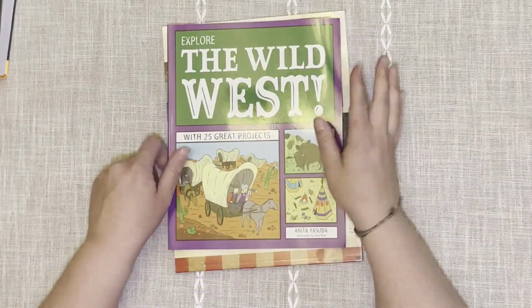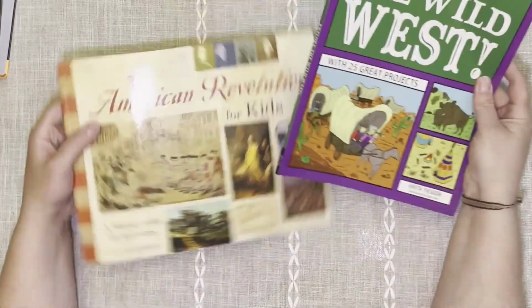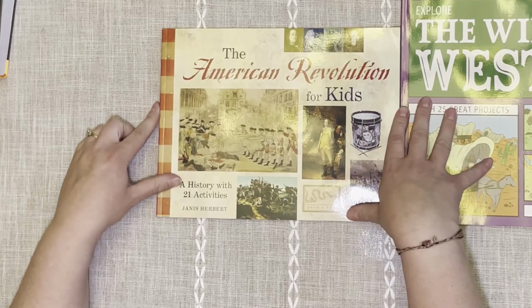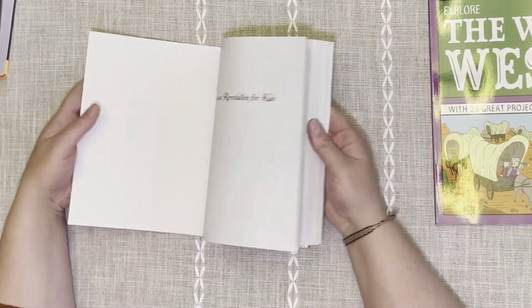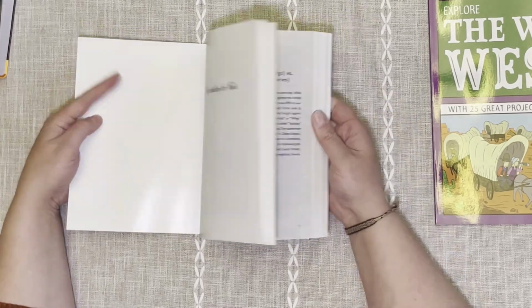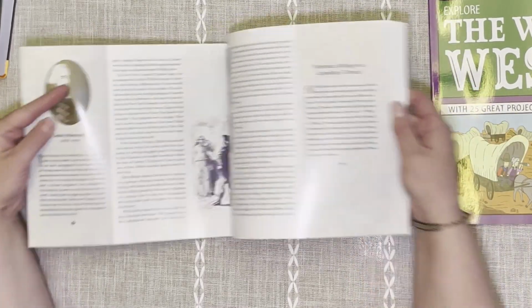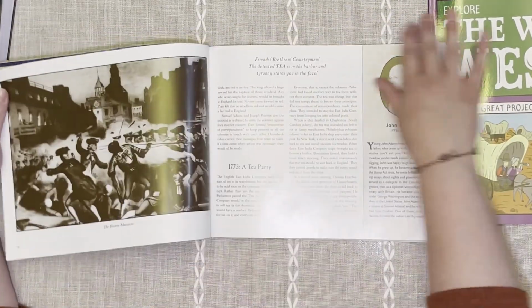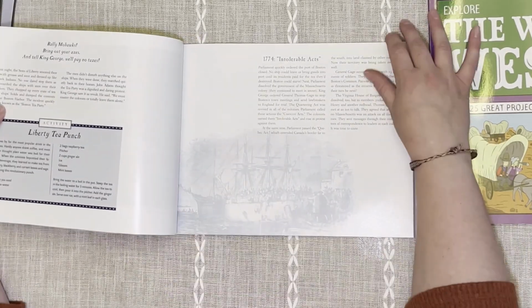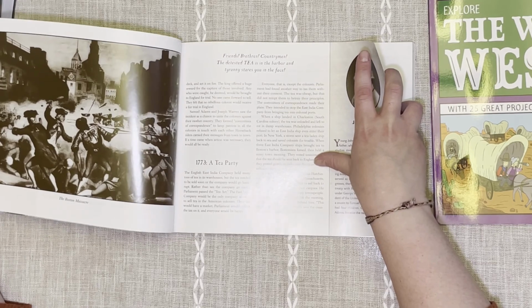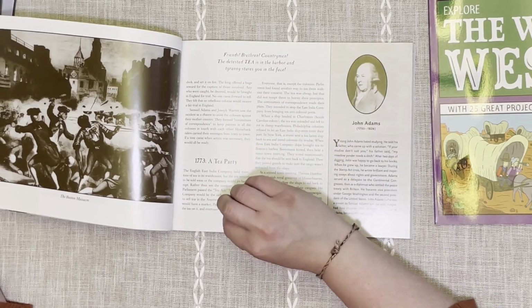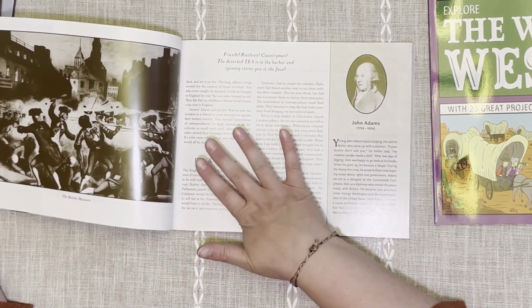Now the very last thing that I want to talk about are projects. I have 2 project books here. The first one is The American Revolution for Kids, and it does have a lot of pages of history, and then within those history pages, I'll just flip through a little bit. So it talks about the Tea Party, which is great that it starts with the Tea Party, because we would have already kind of started covering this in our last unit.